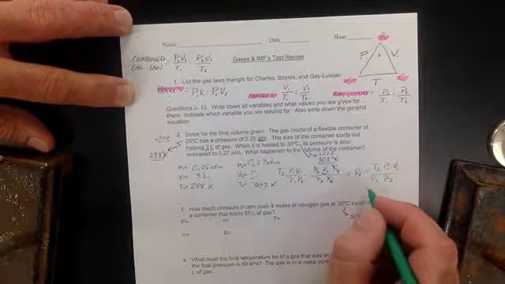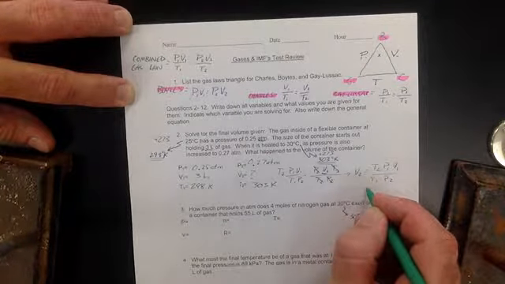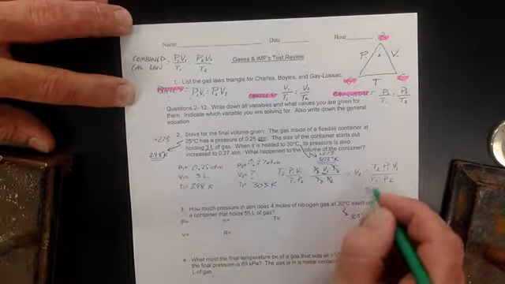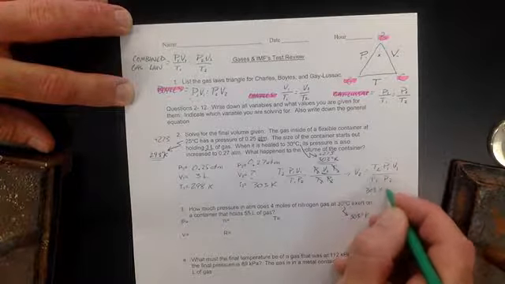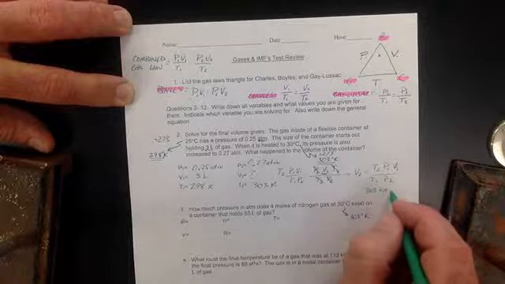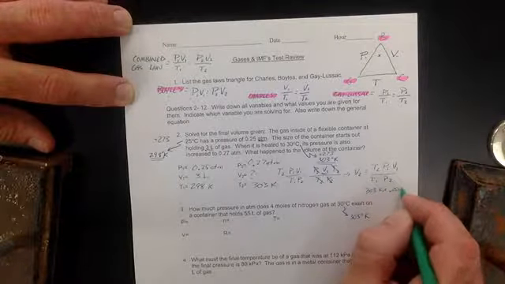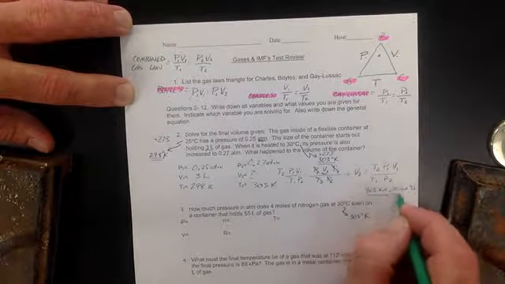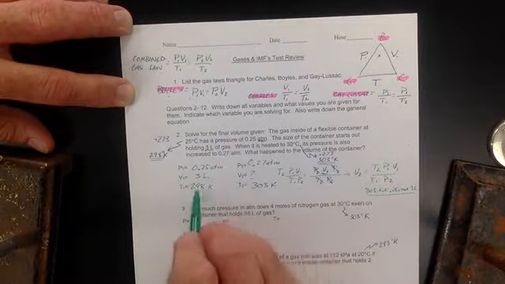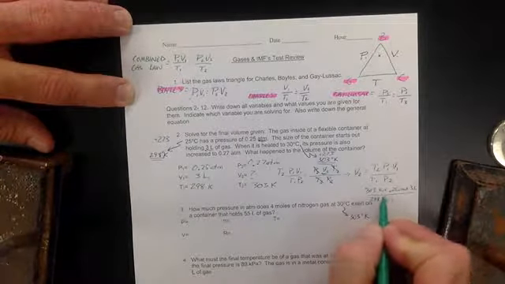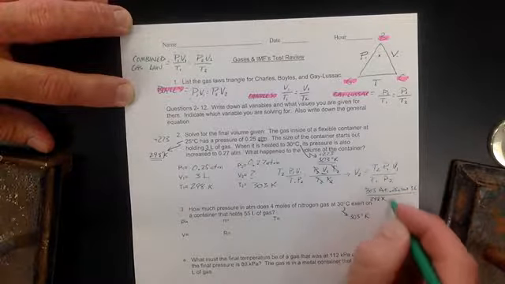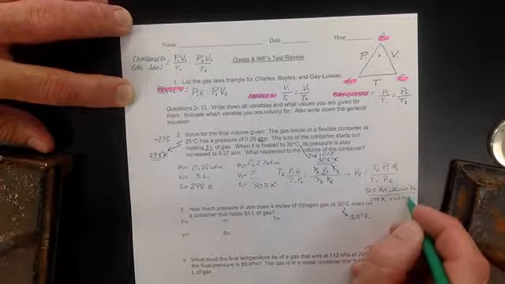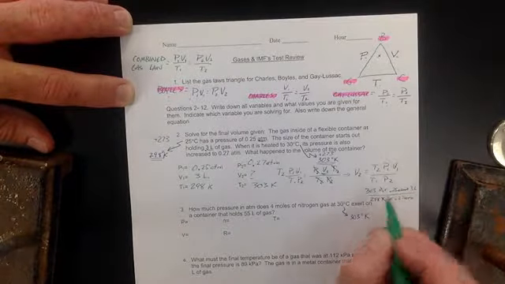When I do that, we'll start with T2. T2 is 303 K, that's Kelvin, times P1, which is 0.25 ATM, times V1, which is 3 liters. All of that goes over T1, which is 298 K. By the way, now I can cancel out K and K, times P2, which is 0.27 ATM. And now I can cancel out ATM and ATM.